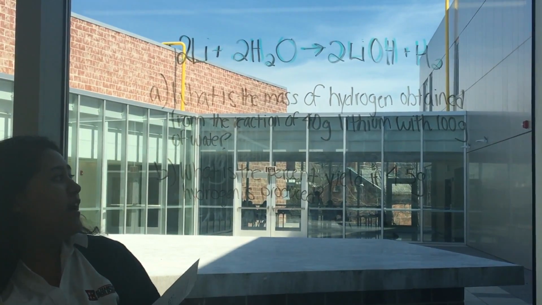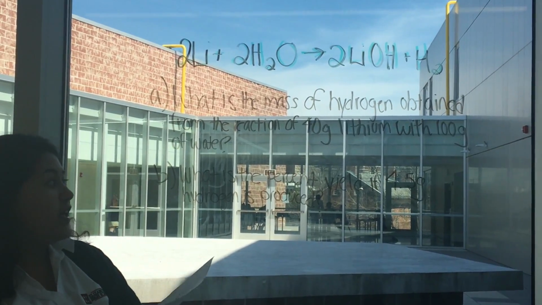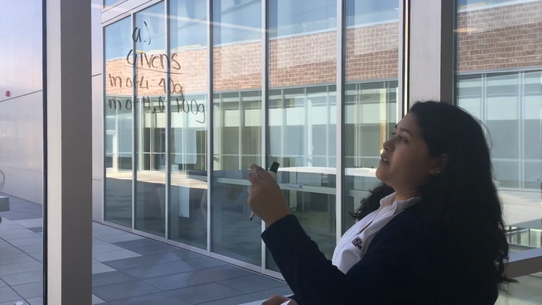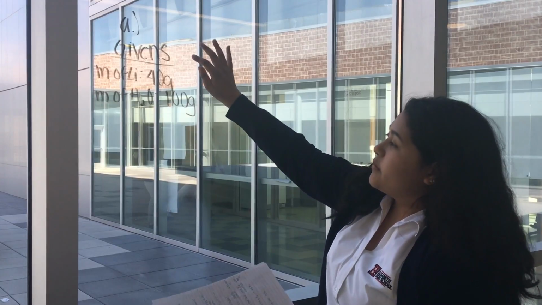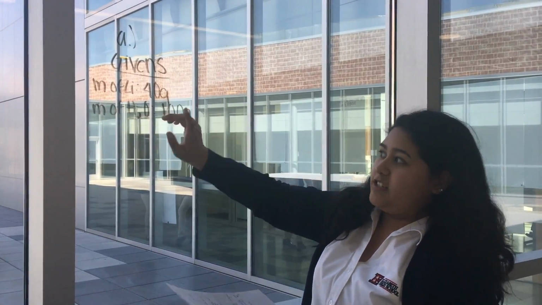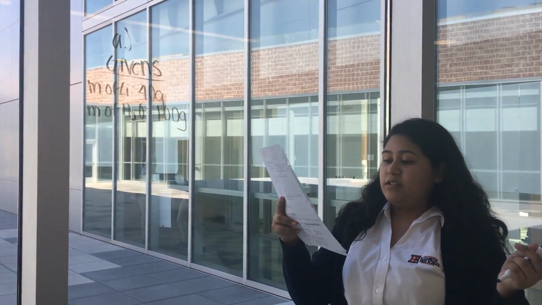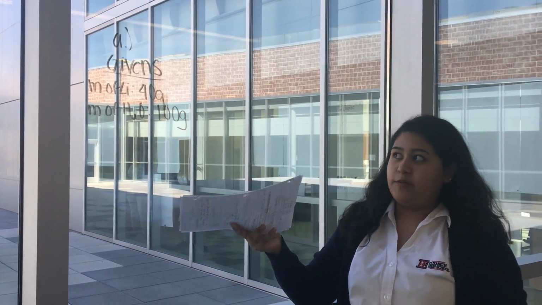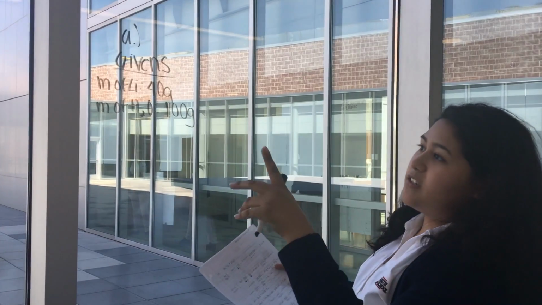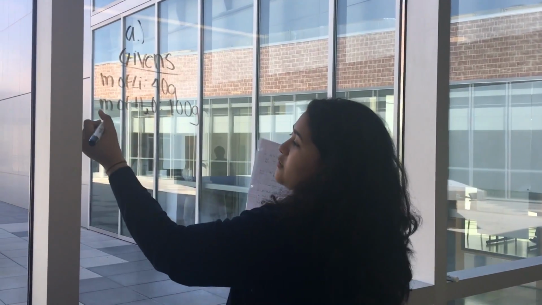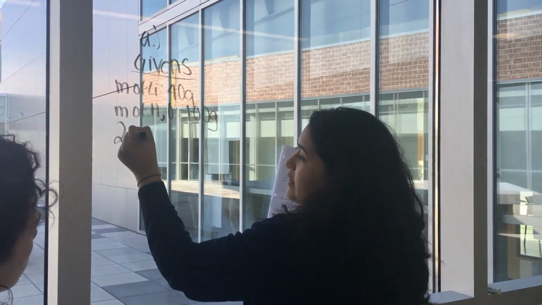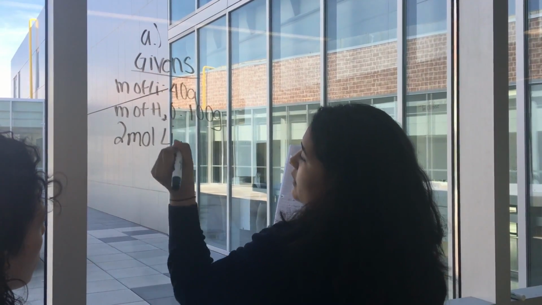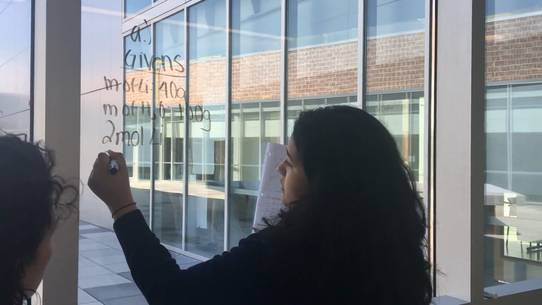The question is asking what is the mass of hydrogen obtained from the reaction of 40 grams lithium with 100 grams of water. We're going to write down our givens first. So we have a mass of lithium of 40 g, mass of H2O is 100 grams, and in order to find the mass of hydrogen, we also need to know the moles of each. So our equation gives us 2 moles of lithium, and we also have 2 moles of H2O.